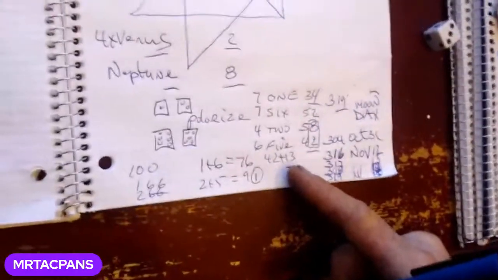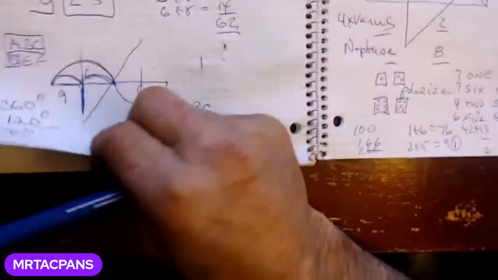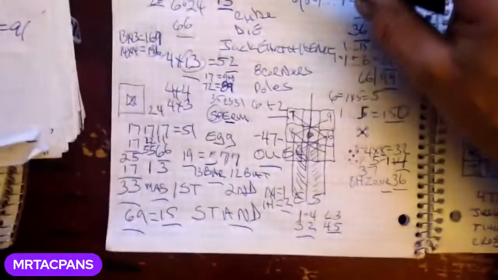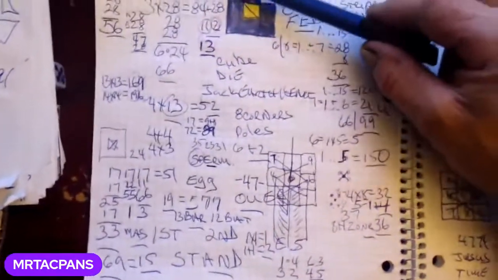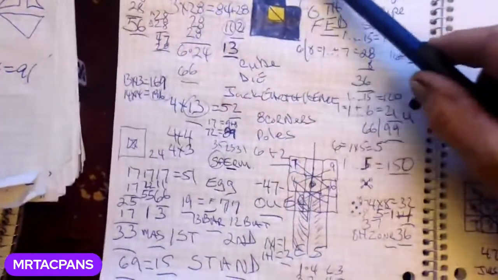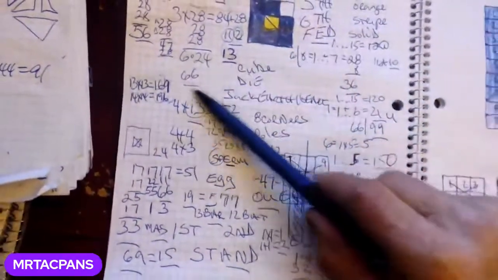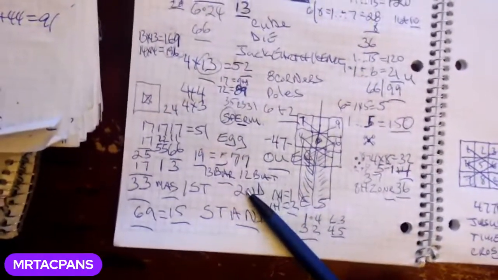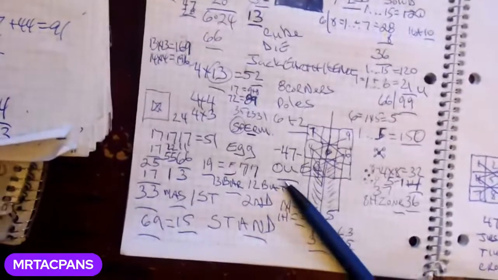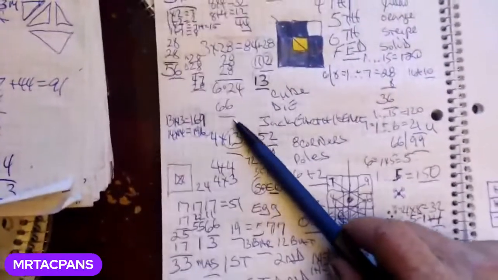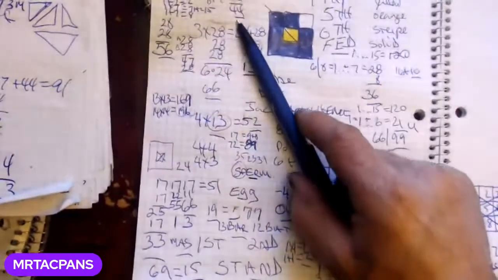This over here was spoken about 2 seconds ago. Where did I get 42 and 13 to come together? Where did I get 42? Please find me 42. There is going to be a 42 somewhere. I remember seeing a 42.